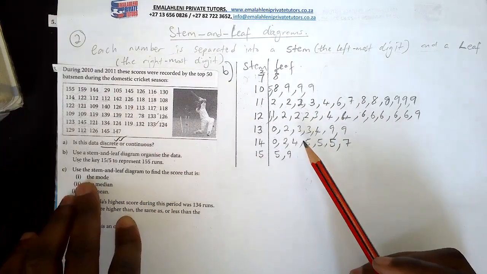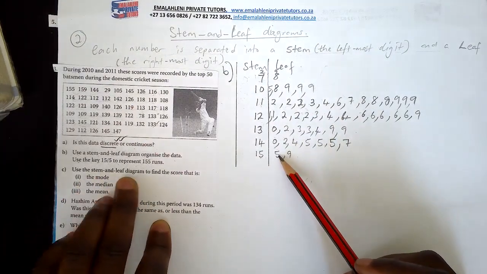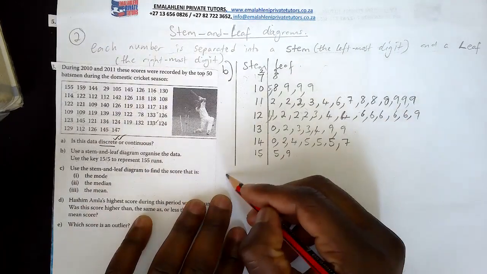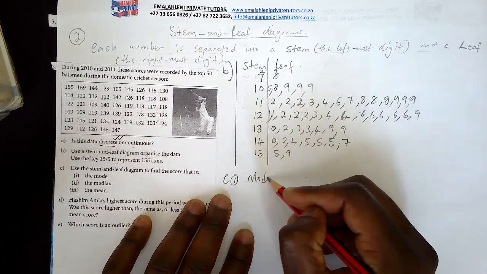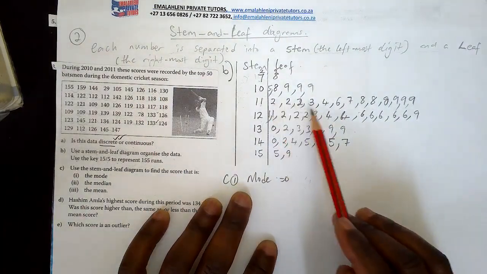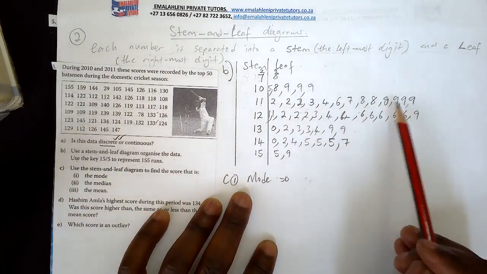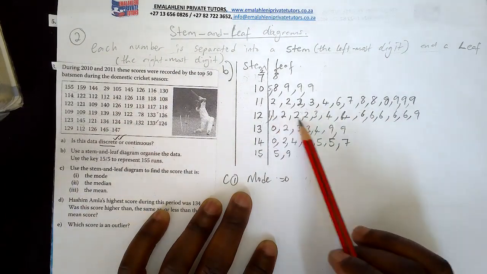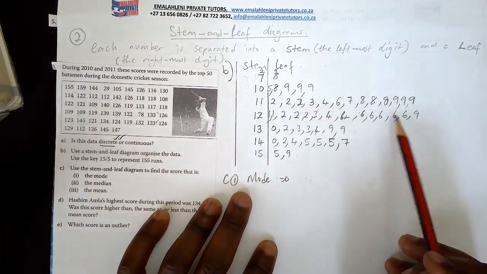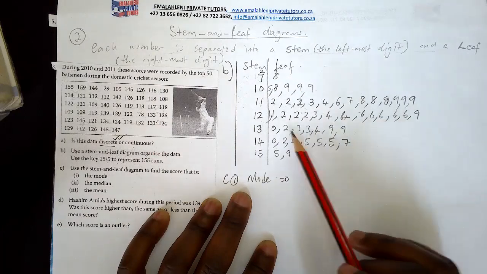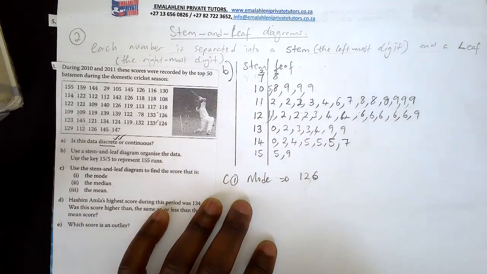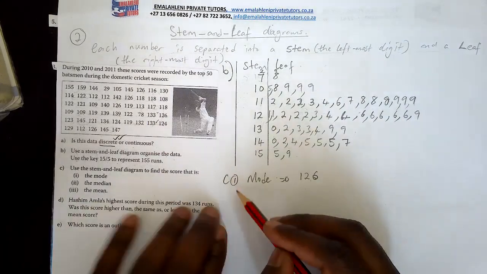Now the next question says, use the stem and leaf to find the score that is the mode. Okay, so mode. With the mode, remember, most frequent. We found the 2s are 3, the 9s are 3. Let's check here: these 6, how many are there? 1, 2, 3, 4, 5. And there is no other number that is up to 5. So it's 126. So 126 is the mode. Then we move on to the median.